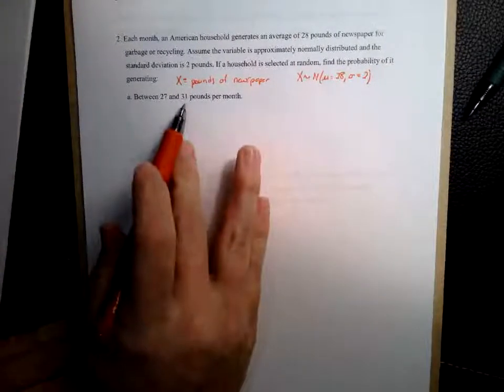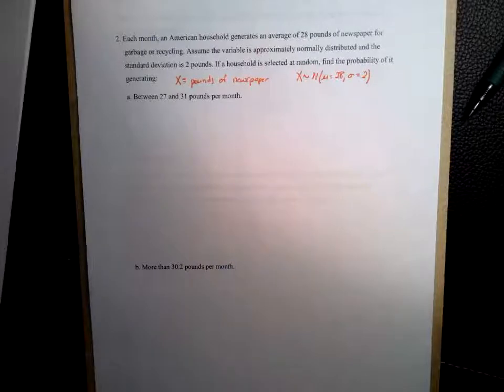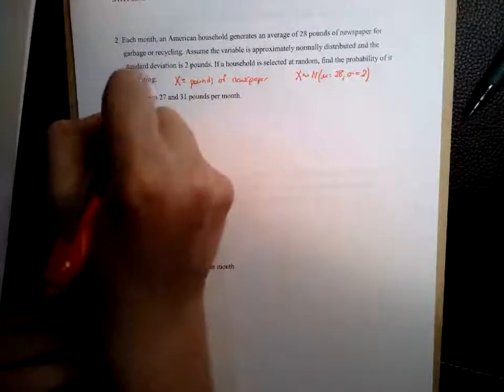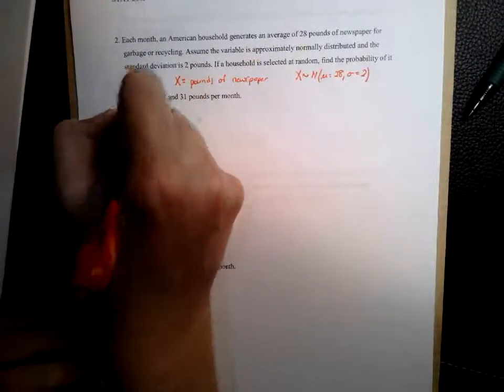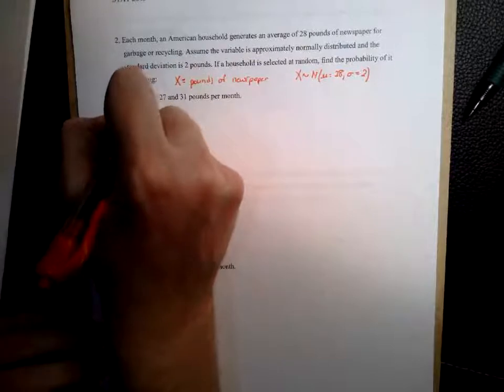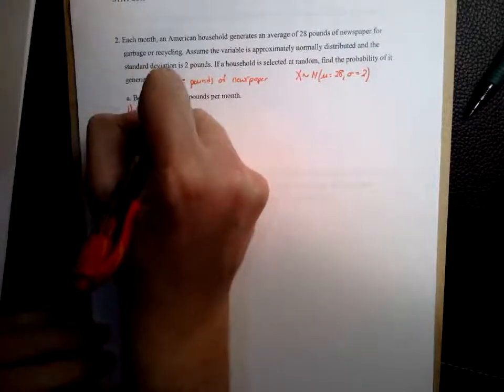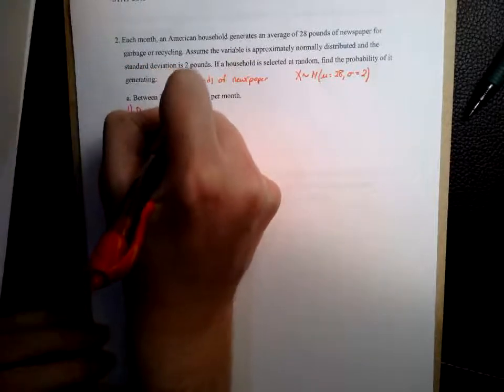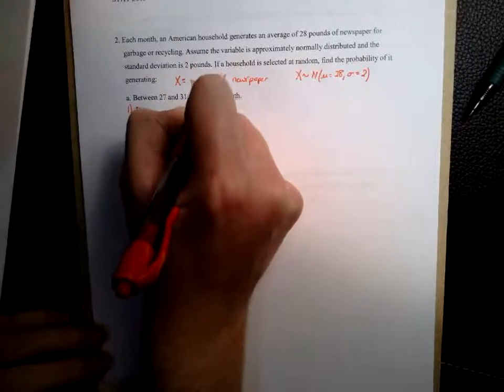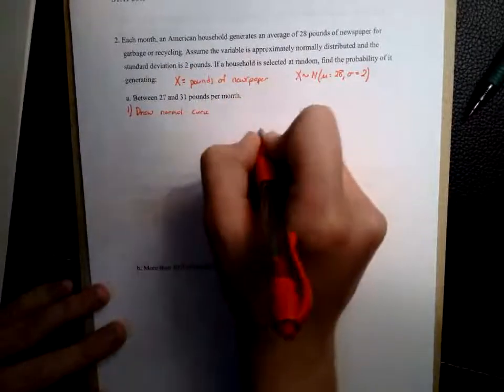Then let's look at these two questions. It says, find the probability of it generating between 27 and 31 pounds. So the first step, we can draw the normal curve and shade the appropriate region.